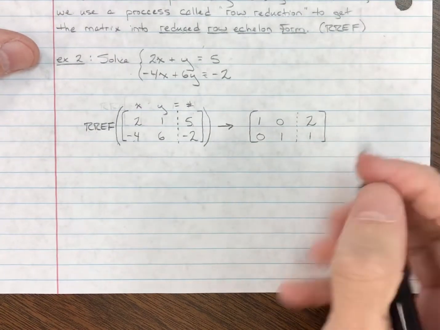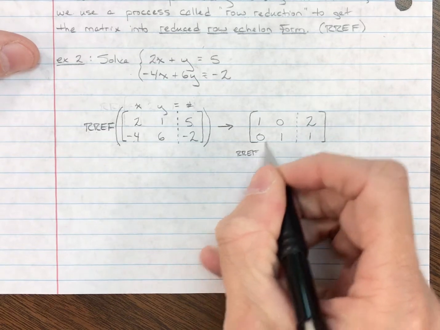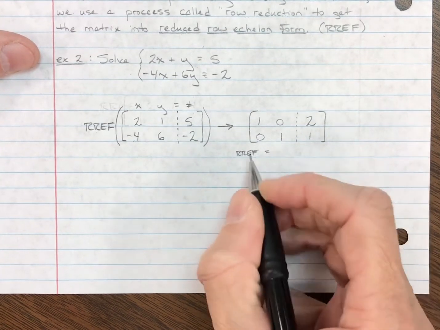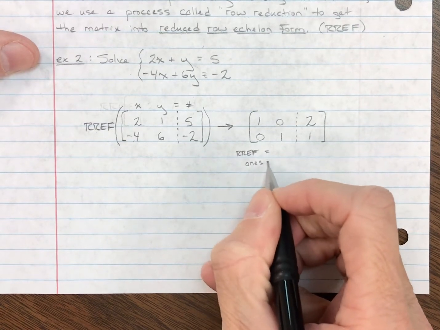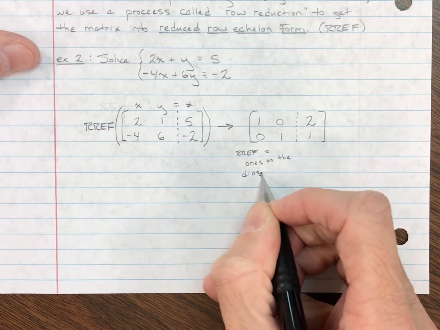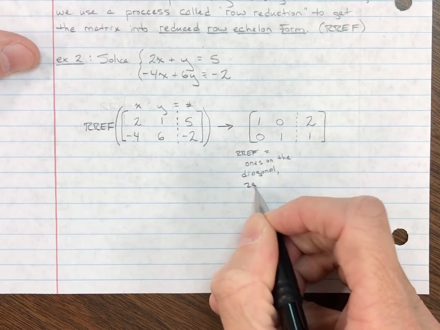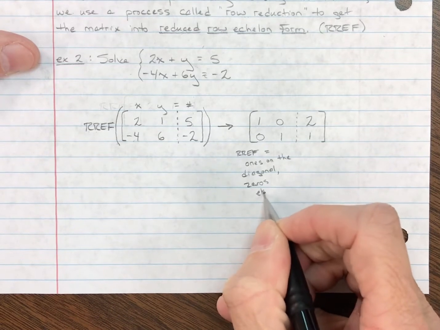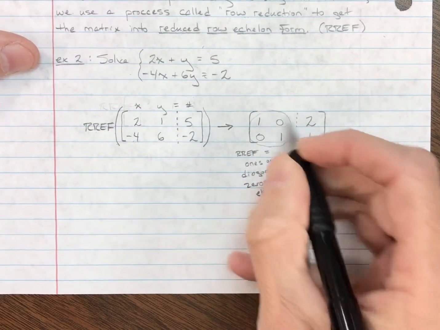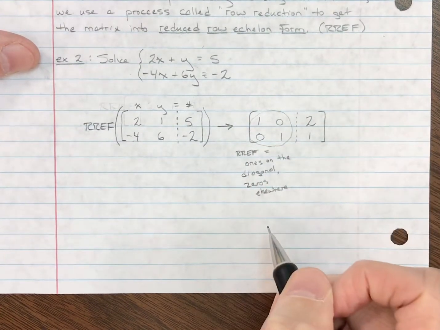I want you to notice here, reduced row echelon form equals 1s on the diagonal, and 0s elsewhere. Here you have it. 1s on the diagonal and 0s elsewhere.